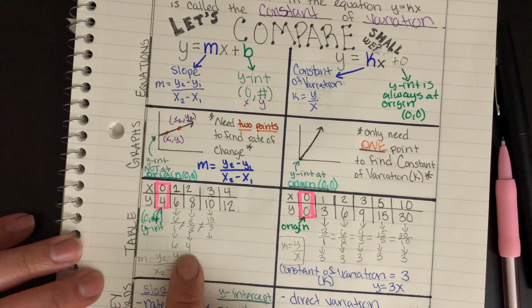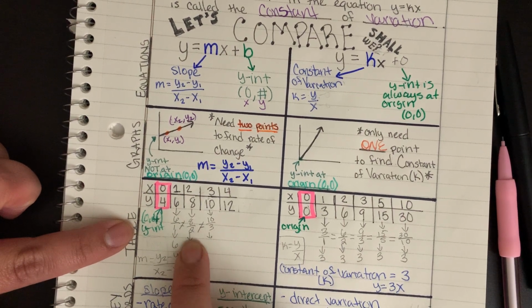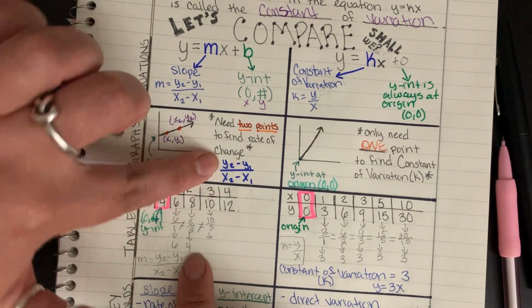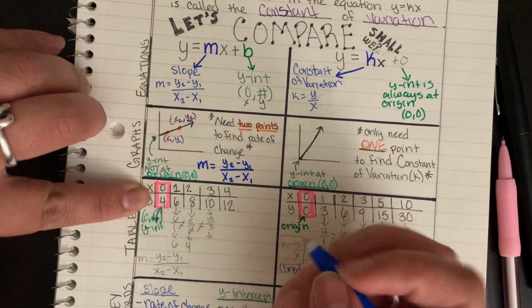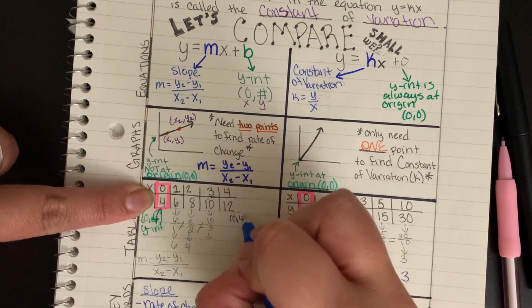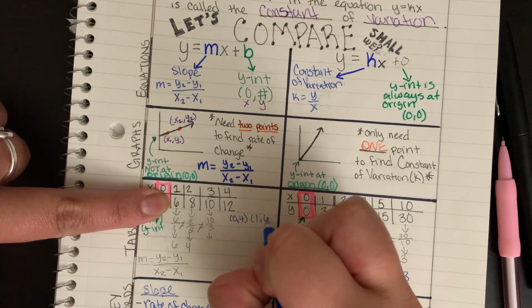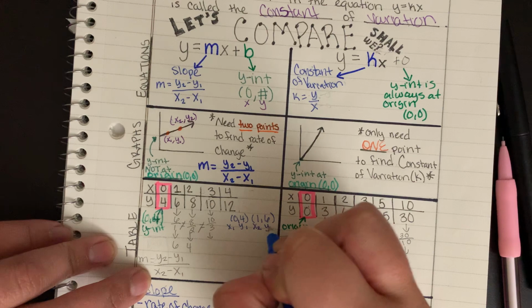Okay, now over here, right, because we know it's not directly proportional, you would have to use 2 points the way you're used to using. So there's nothing wrong with that. Okay, so I would use 0, 4. So 0, 4, and then let's use 1, 6. So x1, y1, x2, y2.